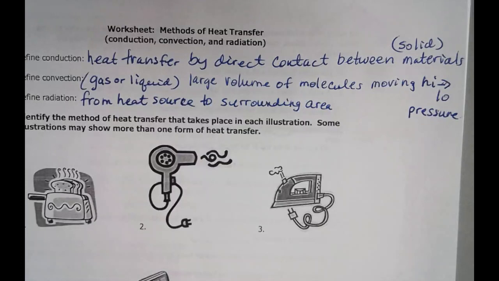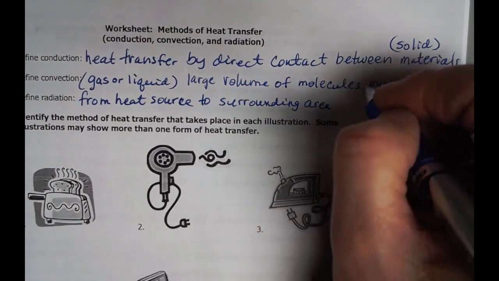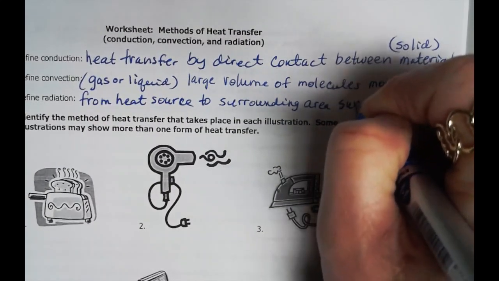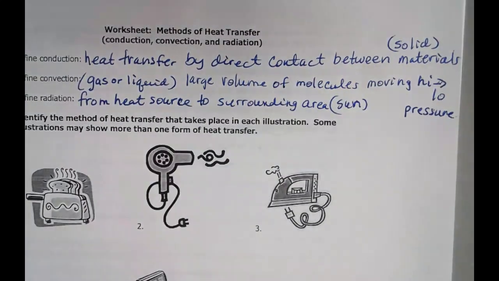From heat source to surrounding area. So an easy way to remember that, guys: radiation. The sun radiates, right? The sun radiates heat. Is that an easy way to remember that, guys? I'm going to put the sun like that in the parentheses, because the sun radiates, right?